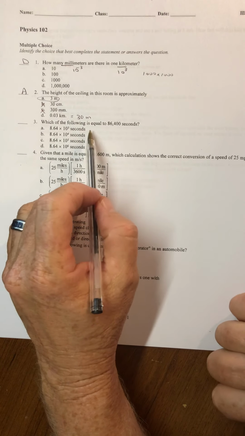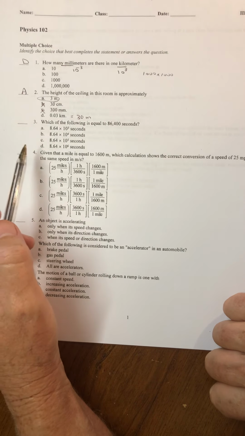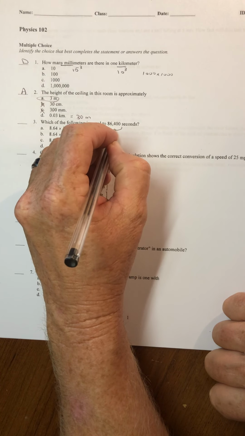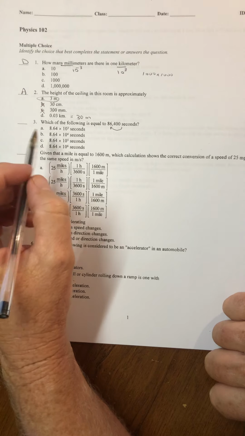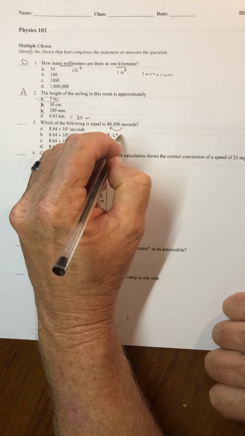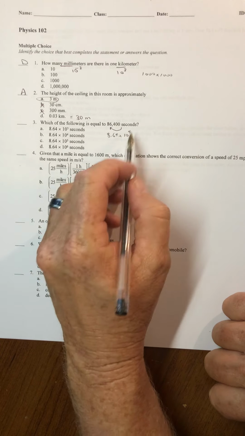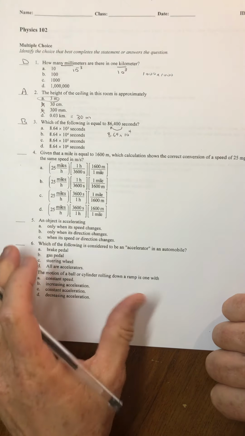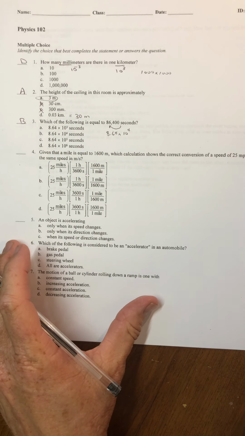Which of the following is equal to this? So again, from chapter 1, this is our scientific notation, and you would move the decimal 4 places to get it over to here. And so that means you would write it as 8.64 and then times 10 to the 4th, how many decimals you moved. And so that would be B here. B as in boy.